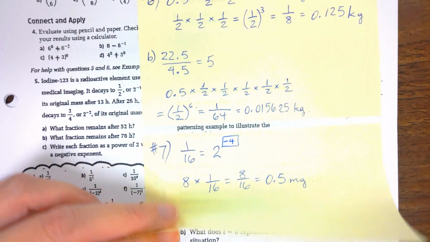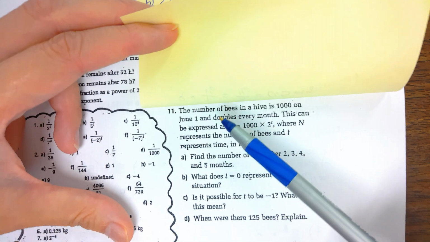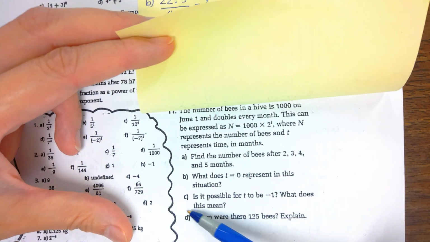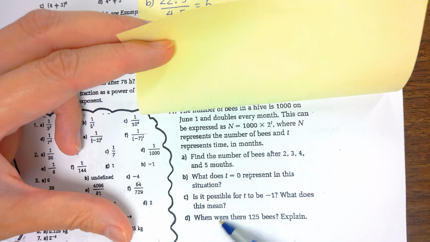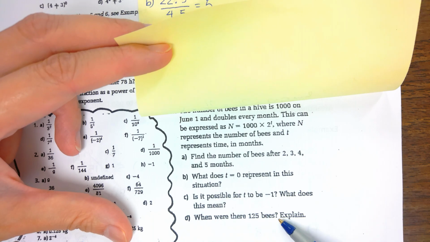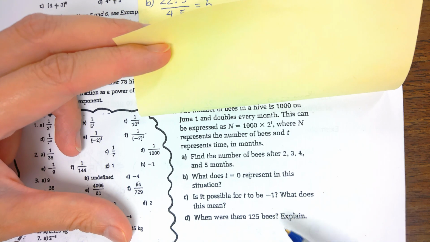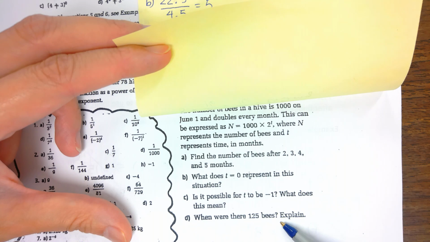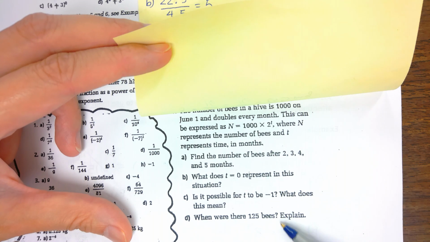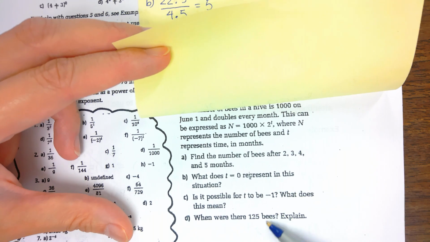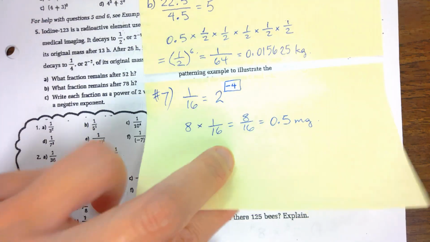Number 11, this B question. For 11D, this is actually a grade 11 question where you solve for the exponent using algebra. Okay, but in grade 9, you can just do trial and error. So for now, you can just do trial and error. Yeah.